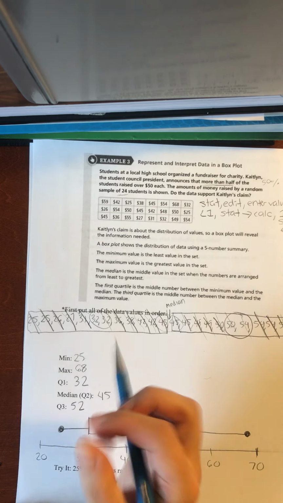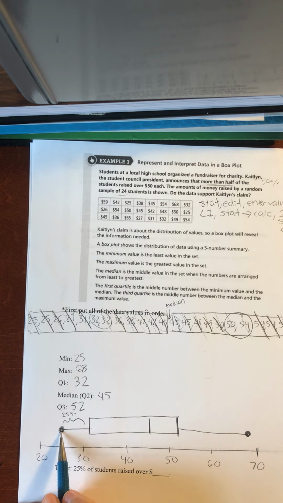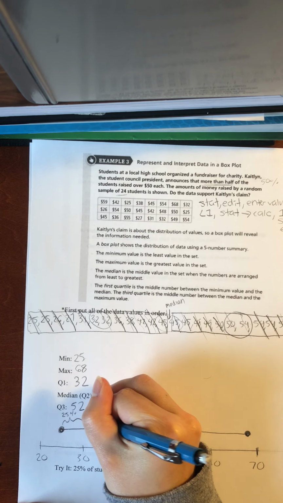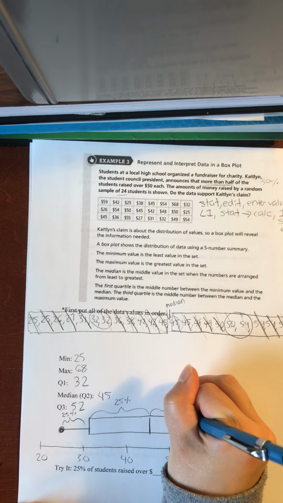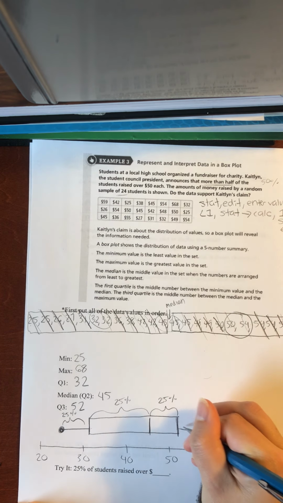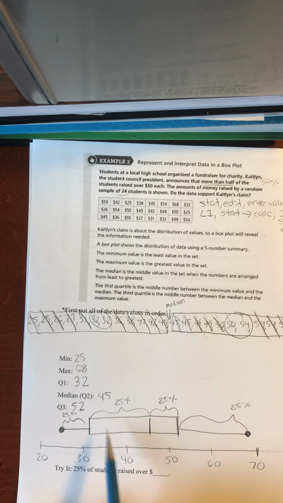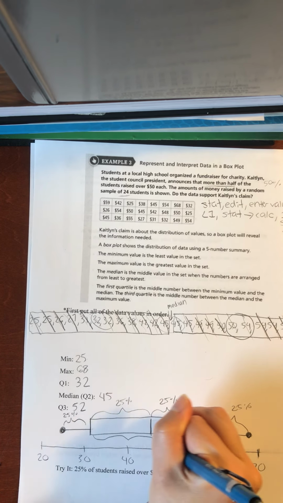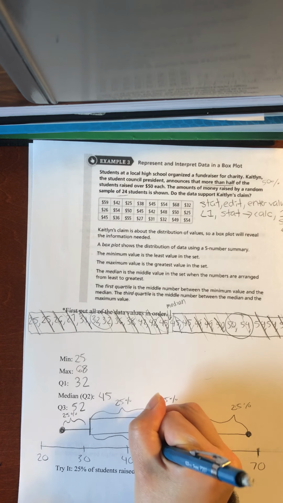So remember, this is 25% of the data from here to here. Okay, from your lowest value to here. This is 25%. This is 25%. And this is 25% of the data. Okay, so this is your middle 50%. So from Q1 to Q3 is your middle 50%.